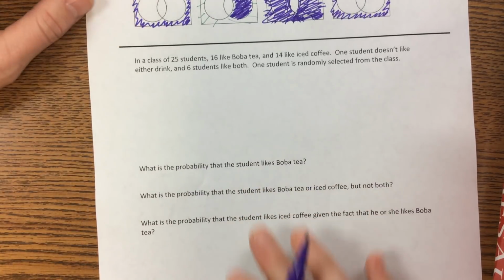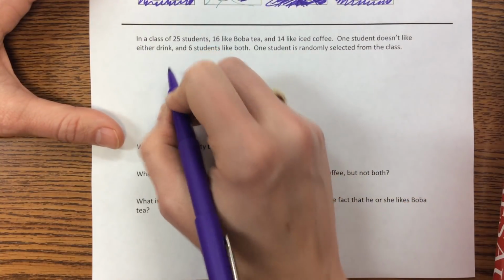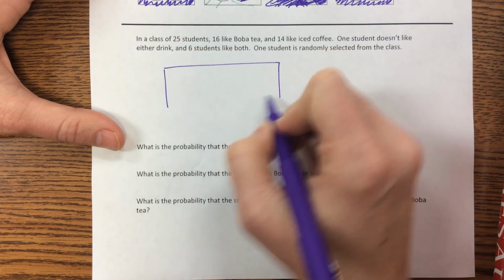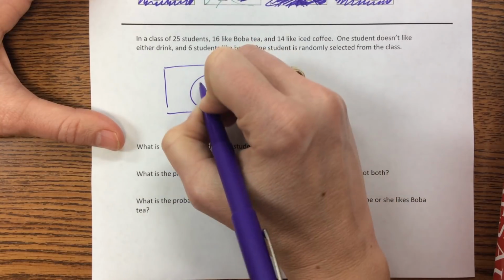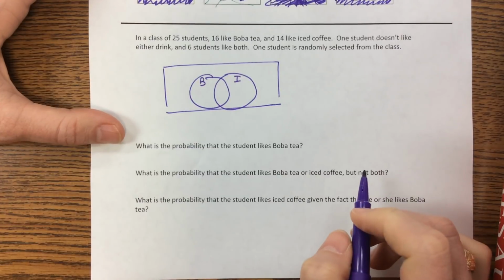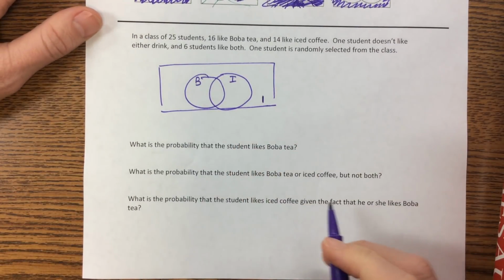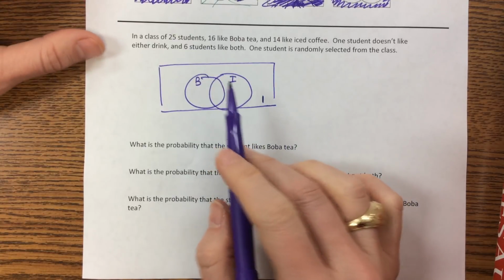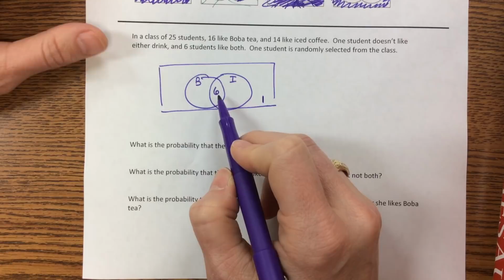Okay? Now some actual probability questions. It says, in a class of 25 students, 16 like boba and 14 like iced coffee. Okay, so we'll say one of them is boba, and one of them is iced coffee. And then it says one student doesn't like either drink, so that means there's one person out here who doesn't like either one, and 6 students like both. So in order to like both, they're in the intersection there.